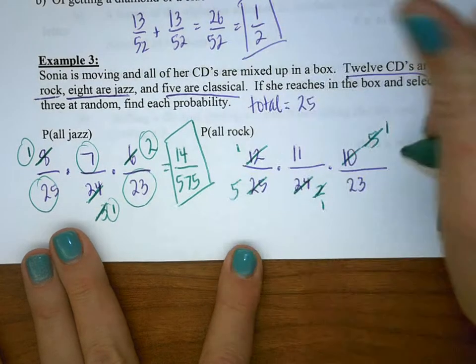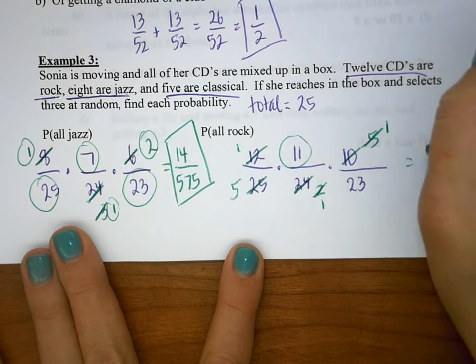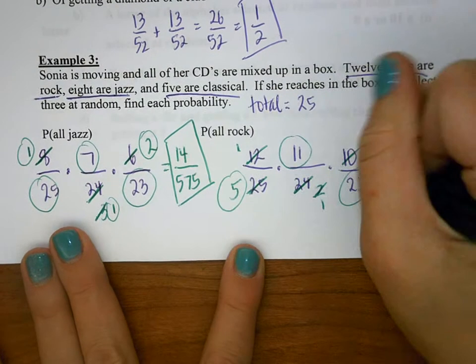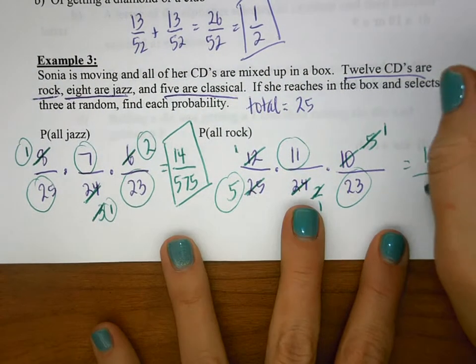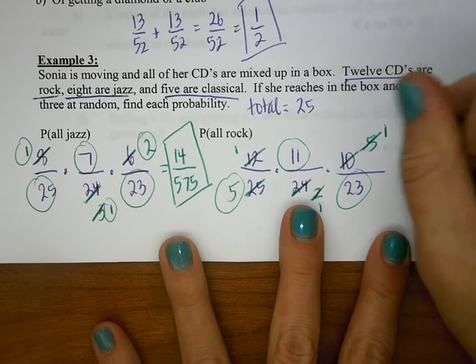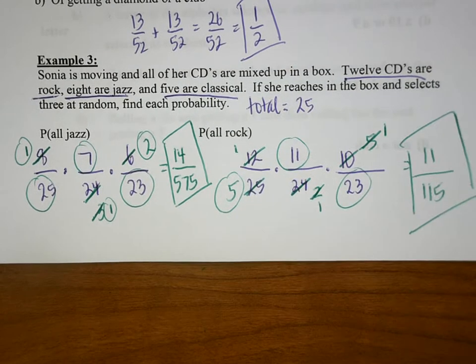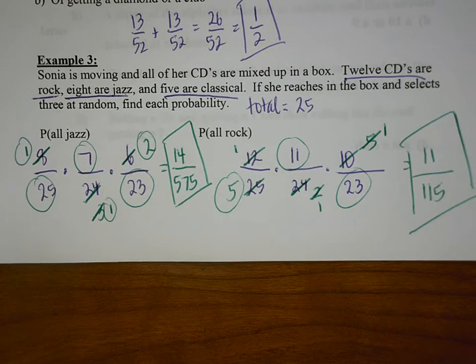So all I have on top left is an 11. And on the bottom I have a 5 and a 23. And you multiply that together and you get 115. Okay, questions?